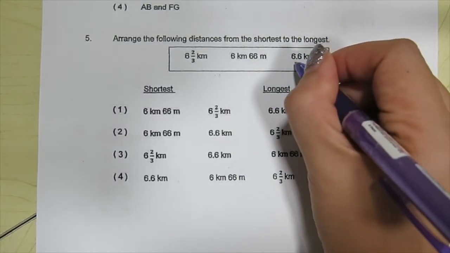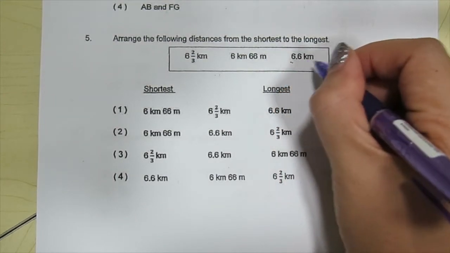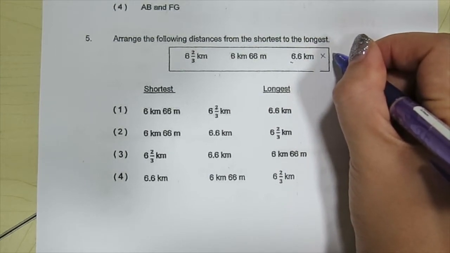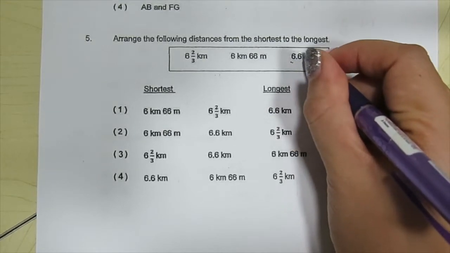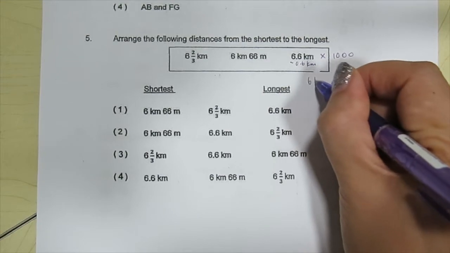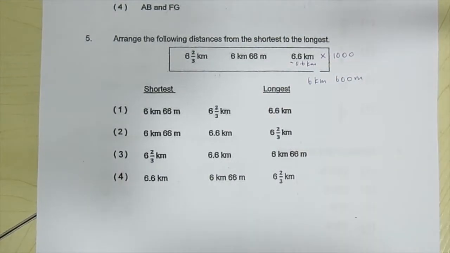It's probably easier for us. So this one, 6.6 kilometers. If I change from kilometer to meter, I will times 1,000 for the 0.6. So this one becomes 6 kilometer and 600 meter.